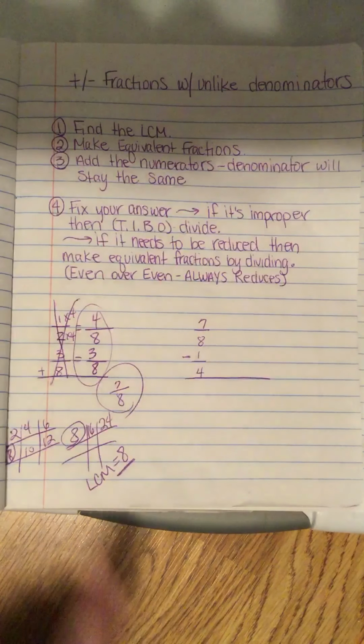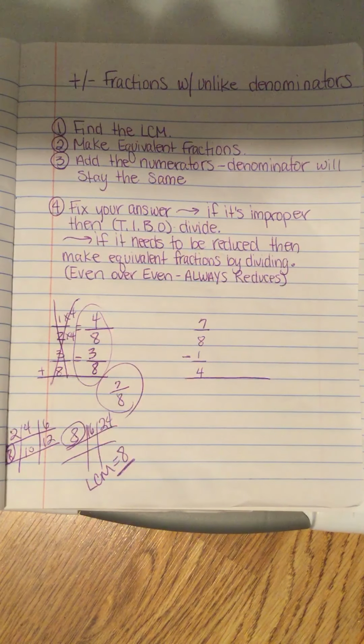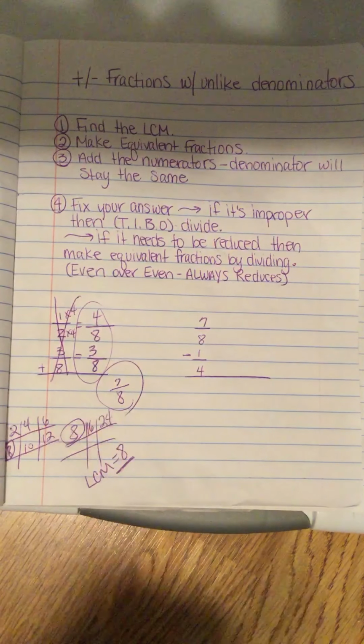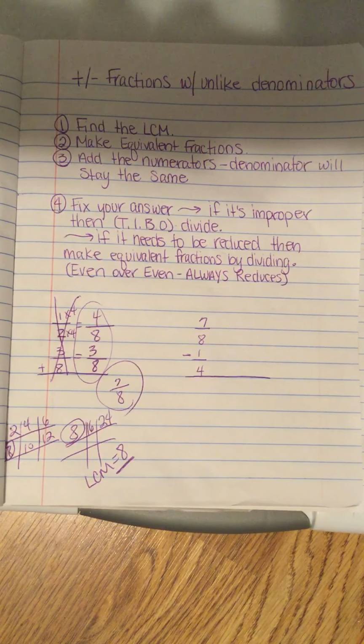7/8. Okay, that is not improper, so I don't have to tableau. It's not an even over an even, so I know for a fact I don't have to reduce it. But then when I look at it, 7 and 8 don't have anything in common. So we're going to leave it alone. That's it. That's all we're going to do.